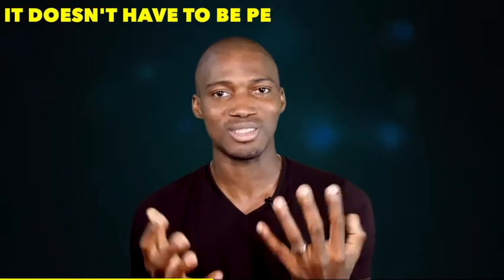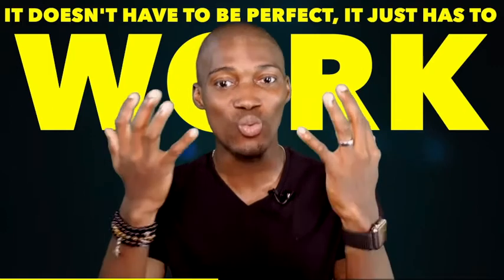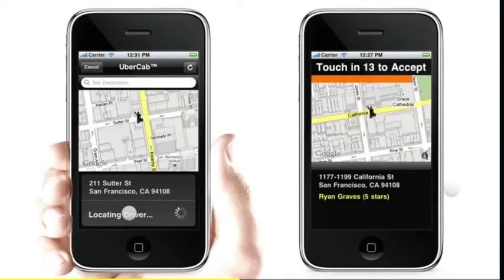It's very important to note that your MVP does not have to be perfect. It just has to work. I'll give you good examples. One good example is Uber. Uber's MVP was a very basic app that allows users send their pickup location to drivers in an SMS and the driver picks them up.